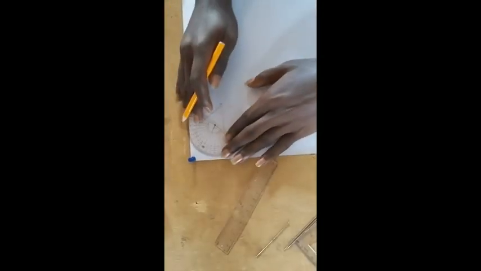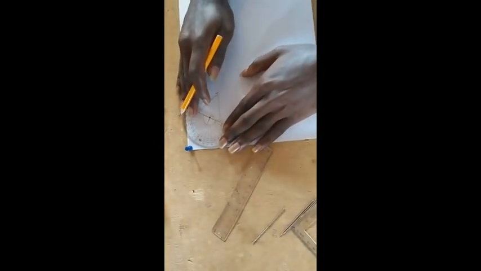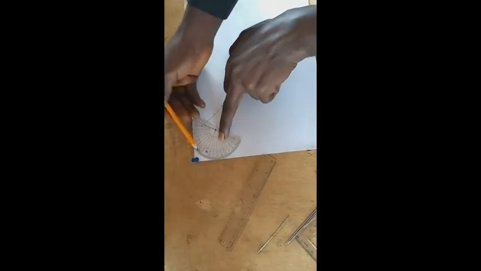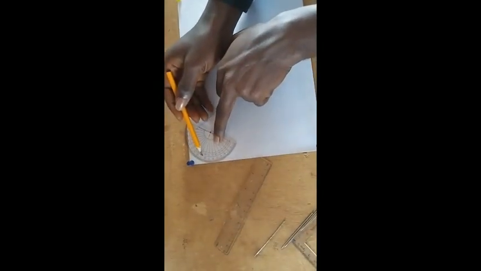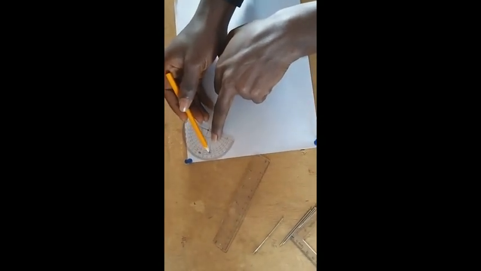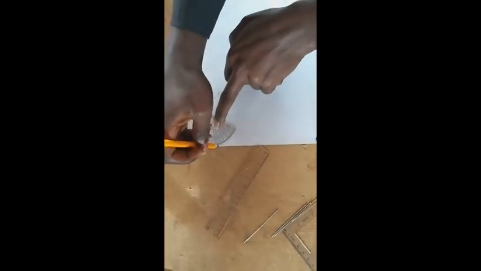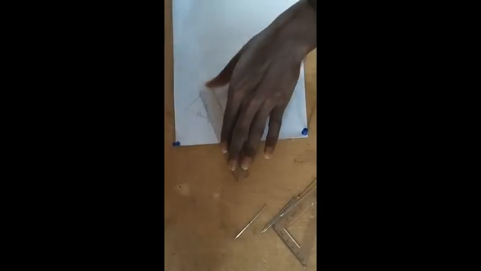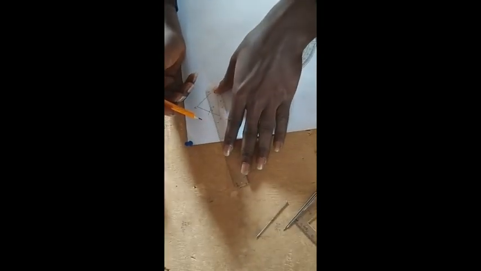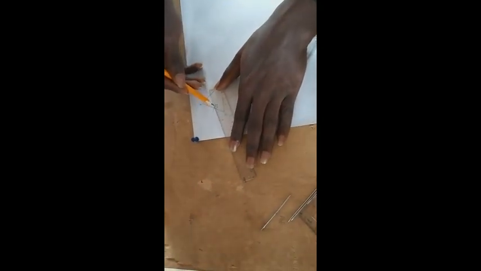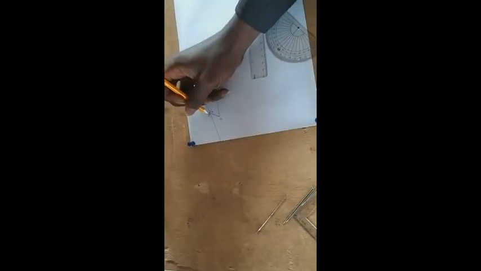We want to get 45 degrees from our normal. Make sure you place it back on 90 degrees. If you are counting, you don't count like this, you count from here to mean 90. So if this place is 90 degrees, here should be 10, 20, 30, 40. So 45 should be somewhere here. So if I'm having 45 degrees here, you have to trace it out to meet the normal. So this is the angle of incidence.